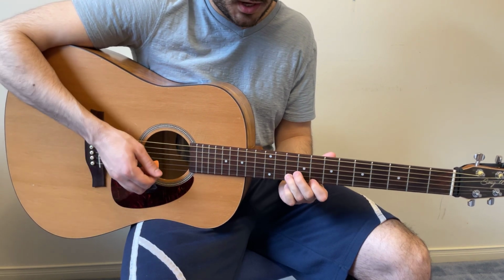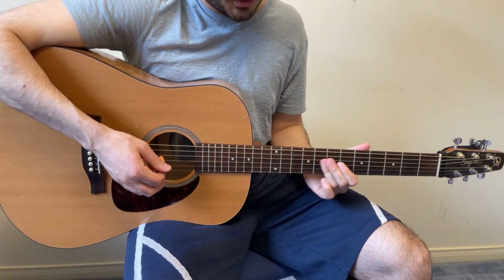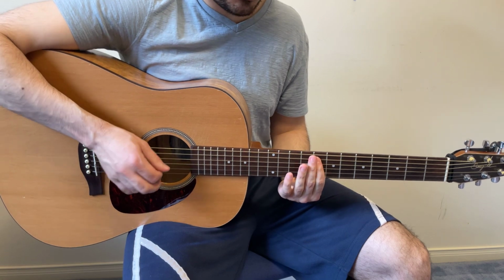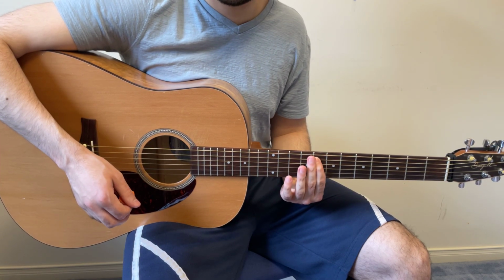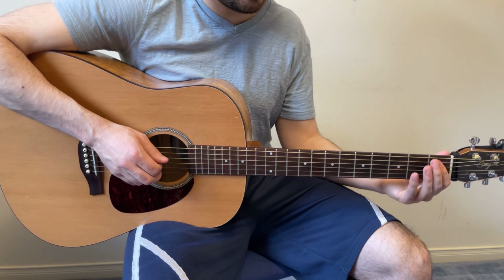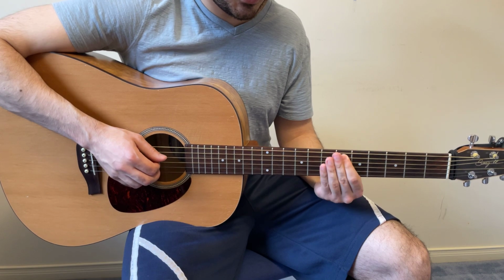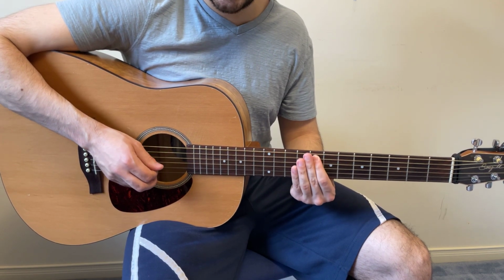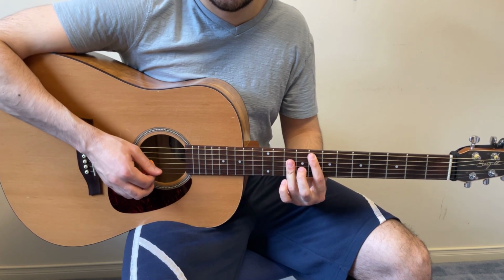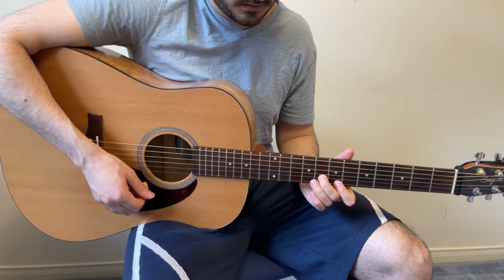I slide up to this shape. This is now like we have an A shape. We slide all the way up here. It becomes an F because we're now at the 8th fret on the A string. So A, B flat, B, C, C sharp, D, E flat, E, F. We're going to focus on the top part of that shape.